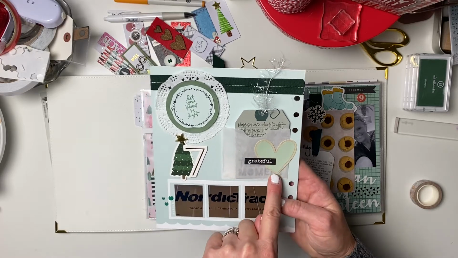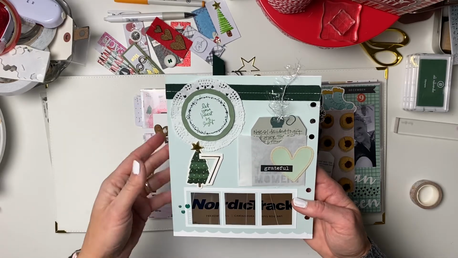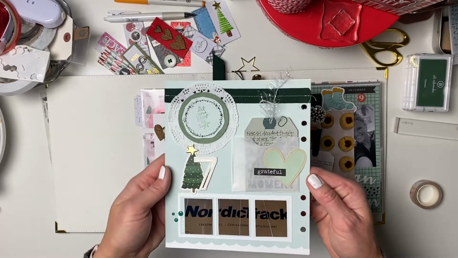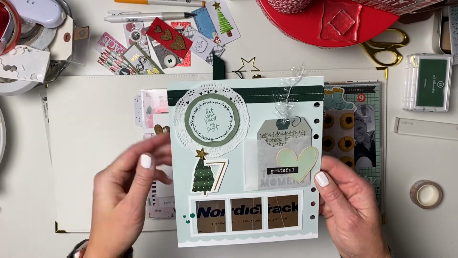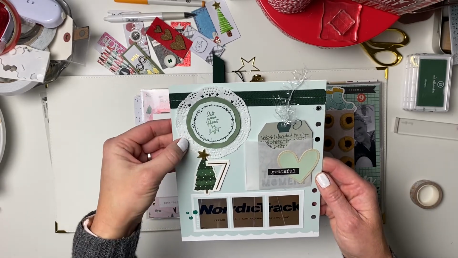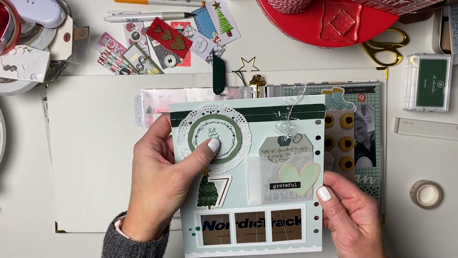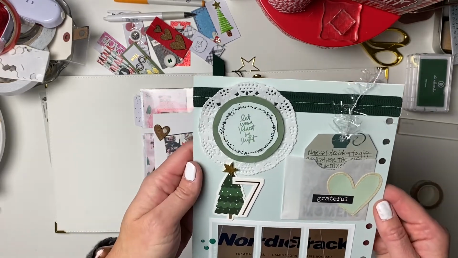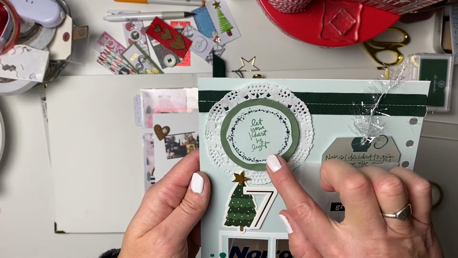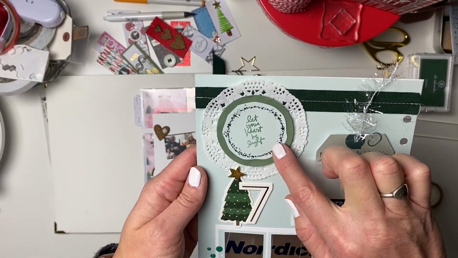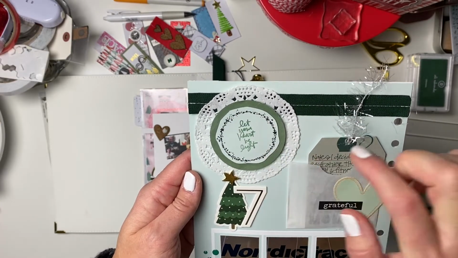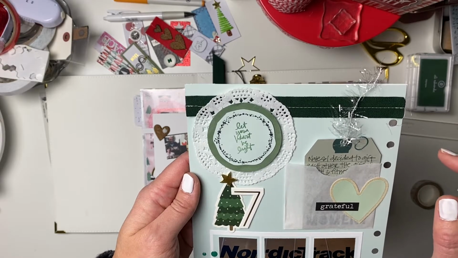This is from an Ali Edwards kit, and I kind of went with a monochromatic theme of just the greens, as you can see. Added a gold star, and the doily comes from the Felicity Jane. I also embossed, I don't know if you can see that, but I embossed the Let Your Heart Be Light. That's from Ali Edwards. This little ring around it is from a Felicity Jane.